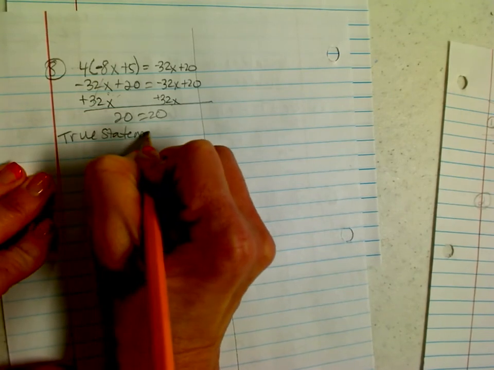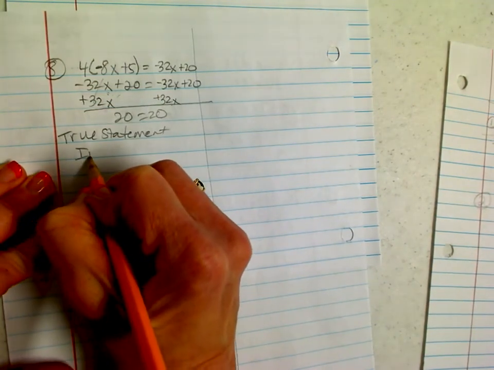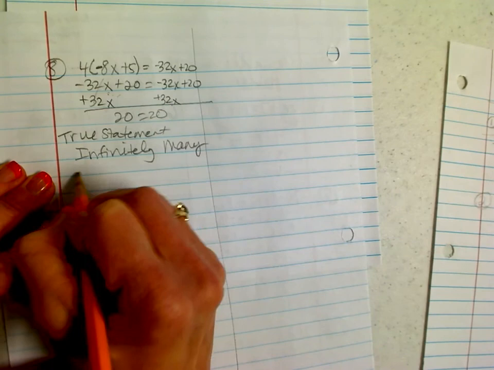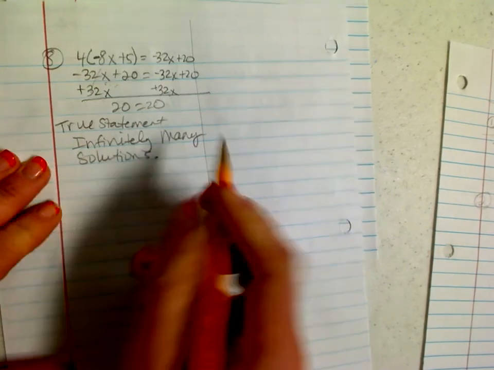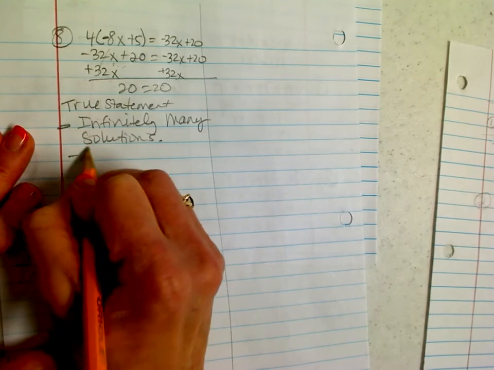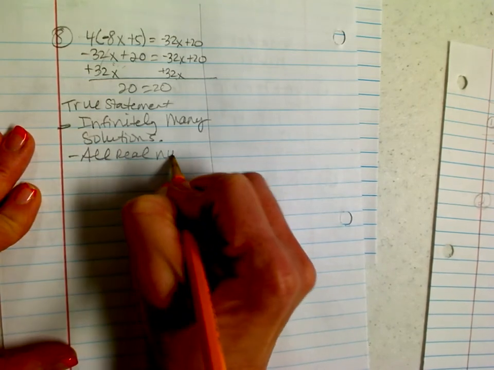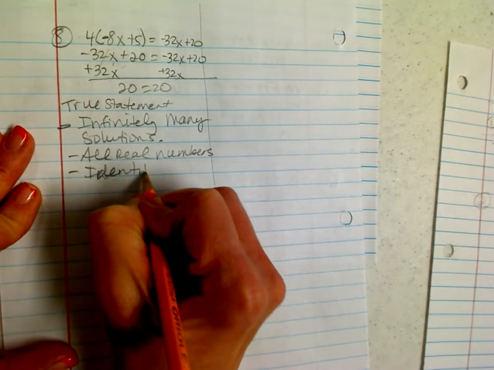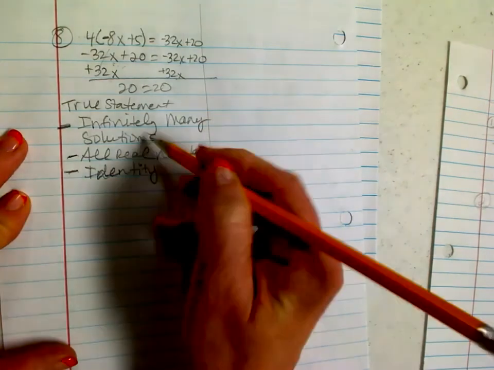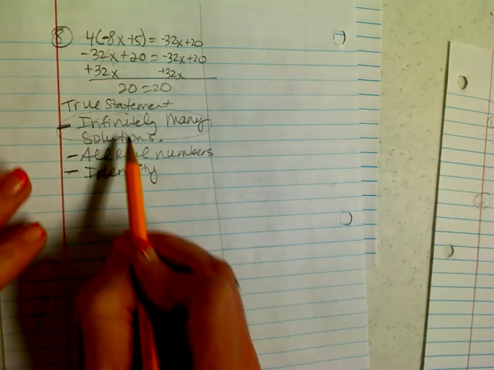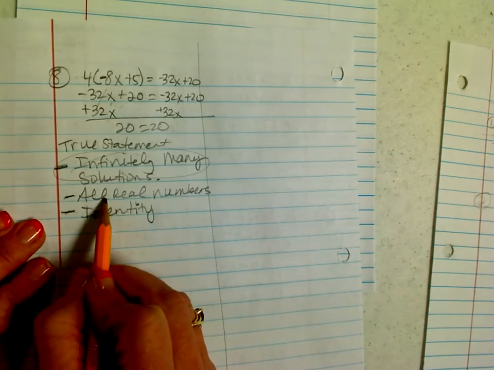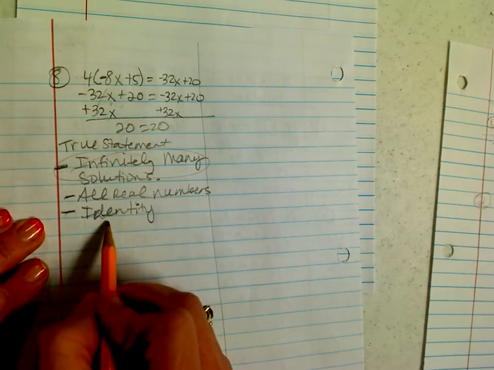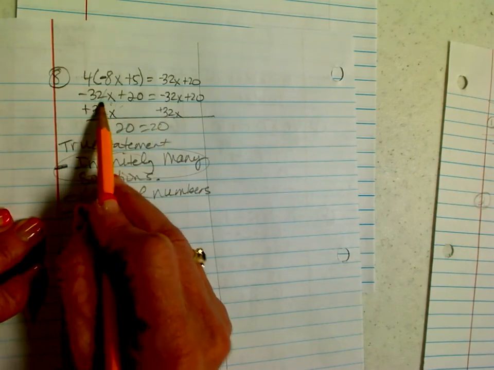A true statement has this answer: infinitely many solutions. You're also probably going to see all numbers, or all real numbers, or identity. You might see those three answers for this. Right now, in Math 8, you'll probably see infinitely many solutions. But if you ever see all real numbers next year, that's what that means. Every number that you know and that you can think of will fit there. And identity means it's identical from one side to the other.